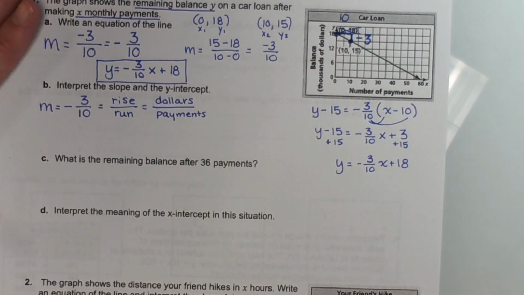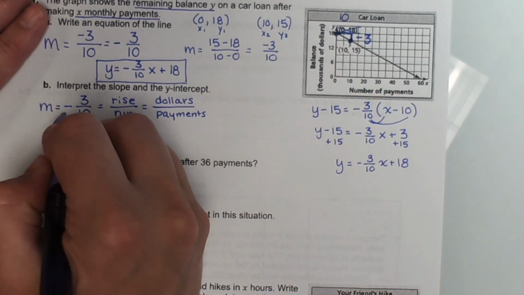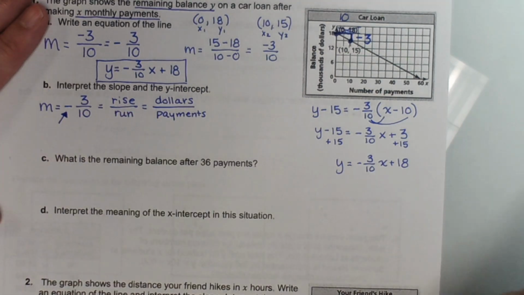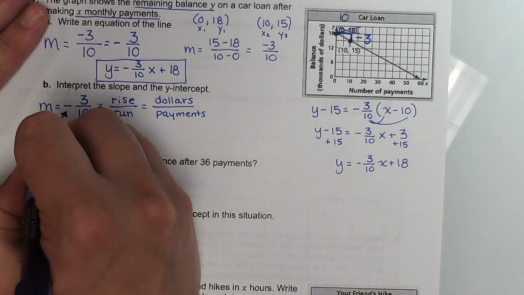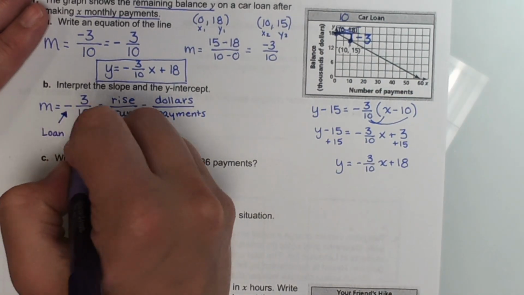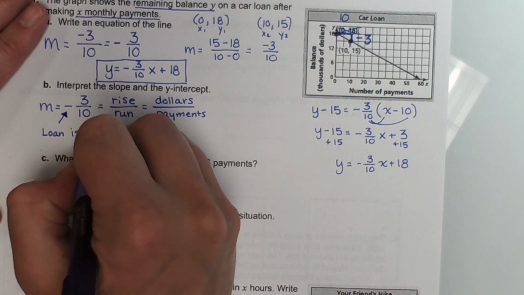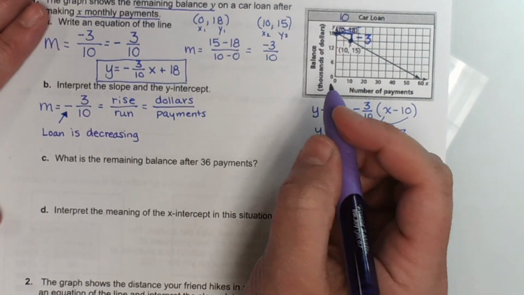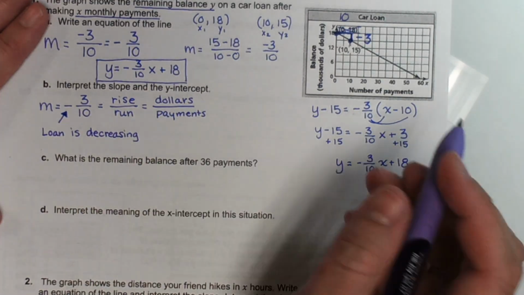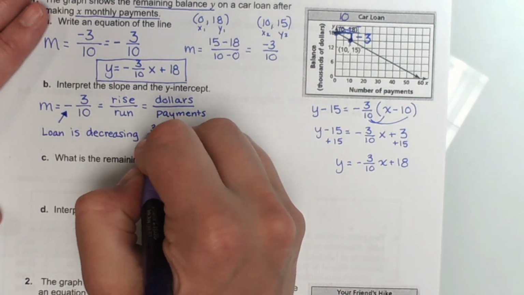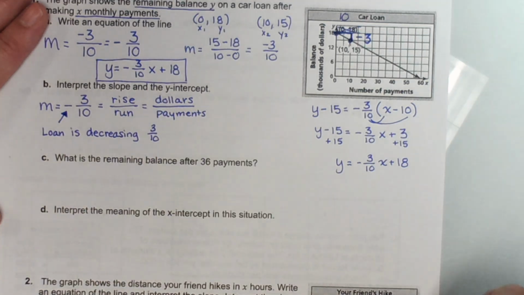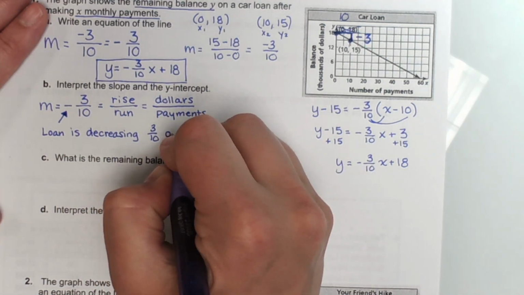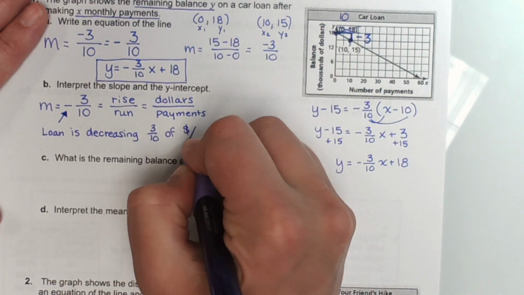In short, this is telling us, because it's talking about the car loan in general, so the balance, the loan, with the negative is decreasing by 0.3 of $1 per payment.